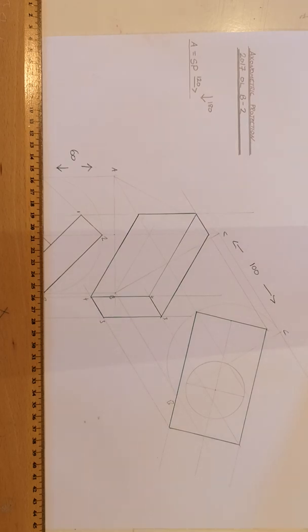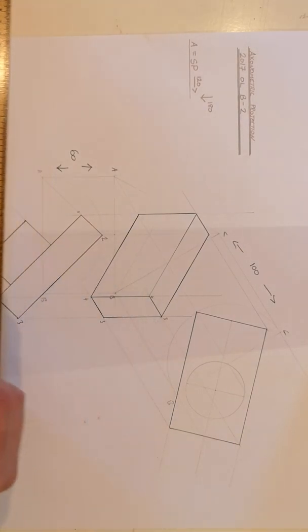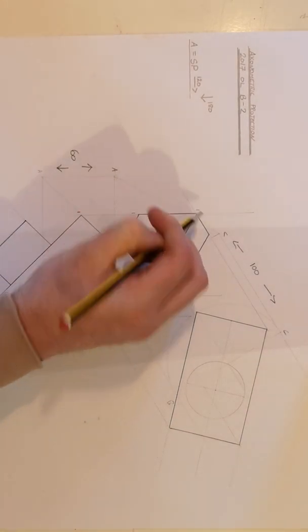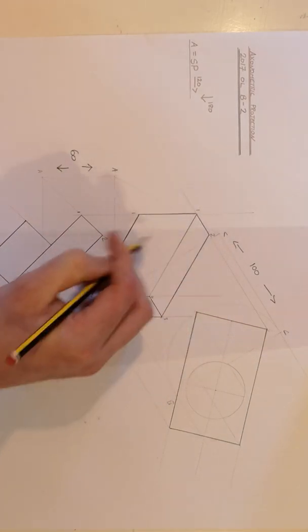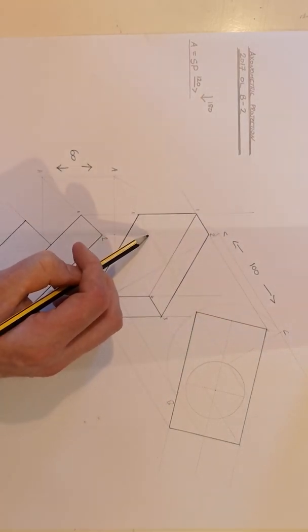So it's very simple to get that, guys. You've corner 3, you've corner 4. This is 1 top and bottom, and we can only see the top of 2 because the bottom of 2 is hidden at the back.